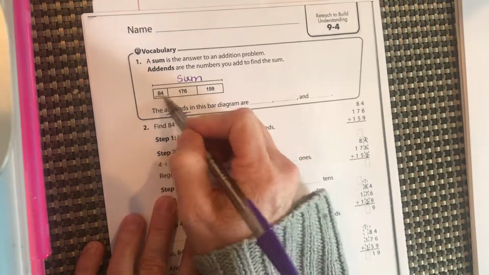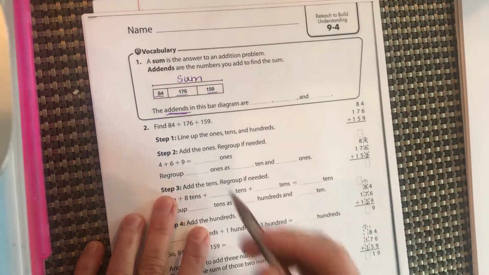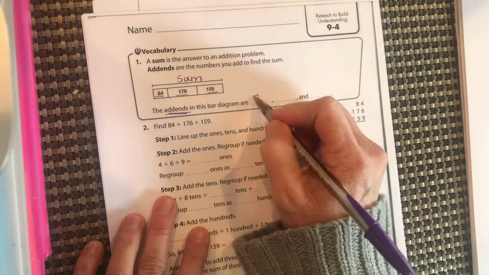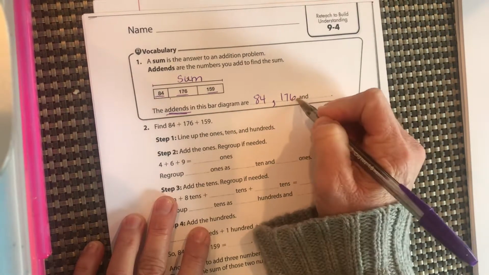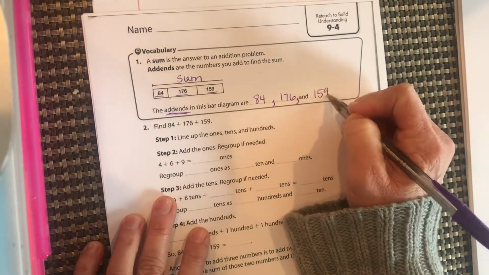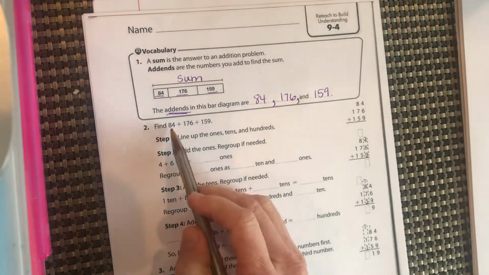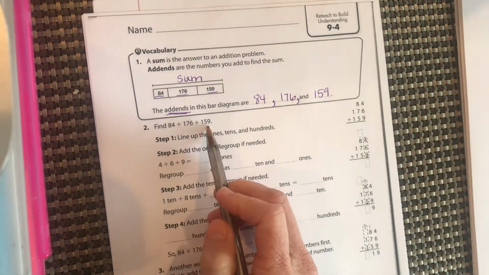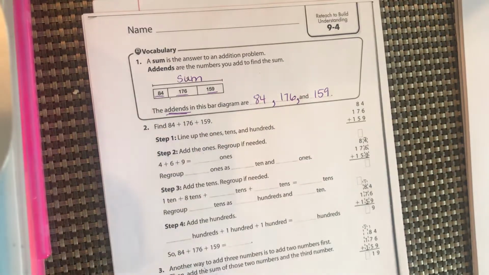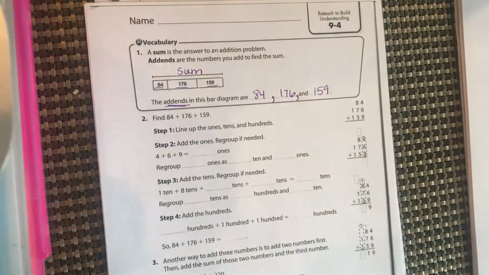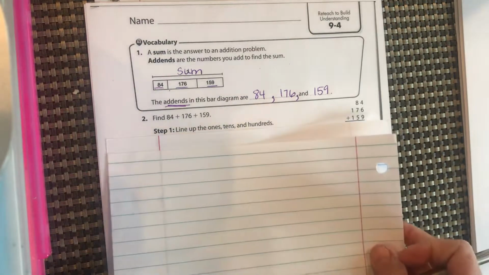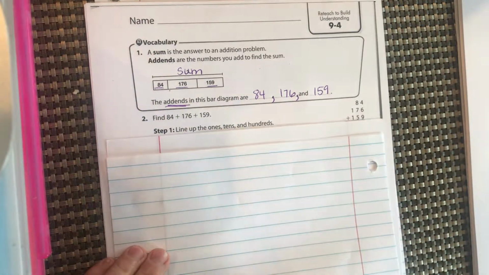So the add-ins are these three numbers. The add-ins in this bar diagram are 84, 176, and 159. So we want to find 84, 176, and 159. The most important thing that we have to remember is that we must line up our place values, okay? And that means that everything has to be lined up on the left.